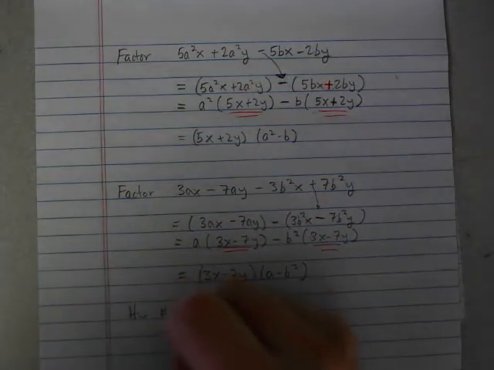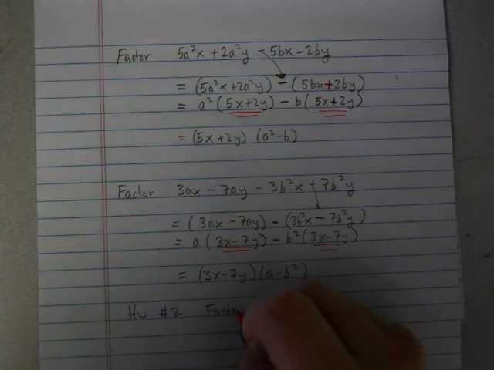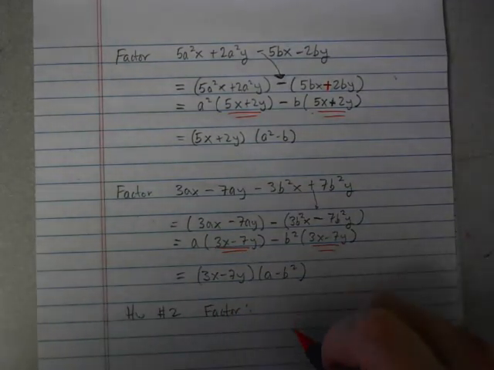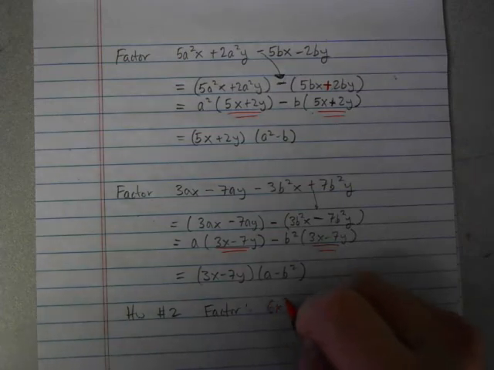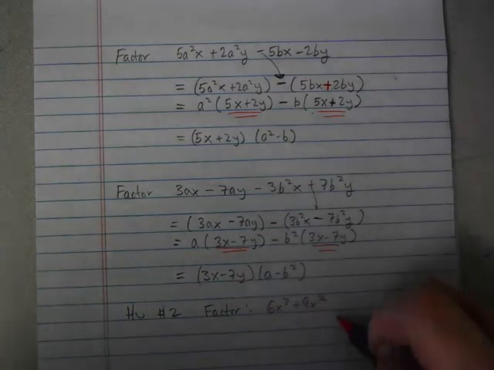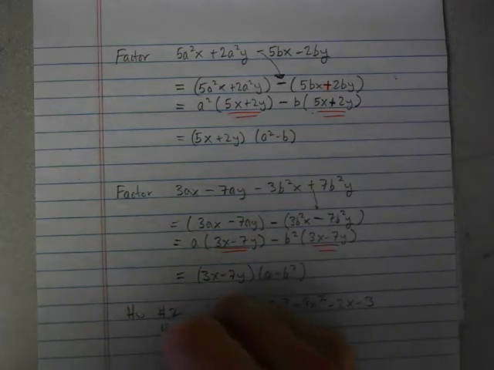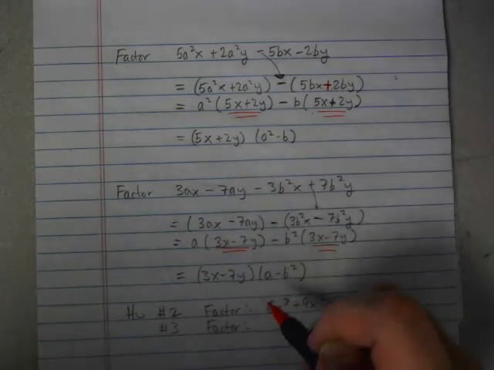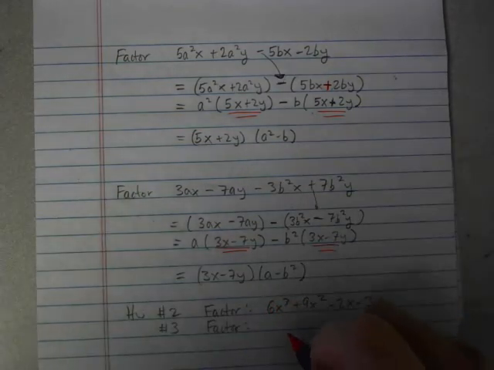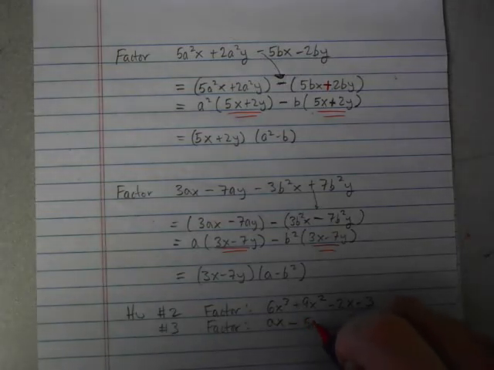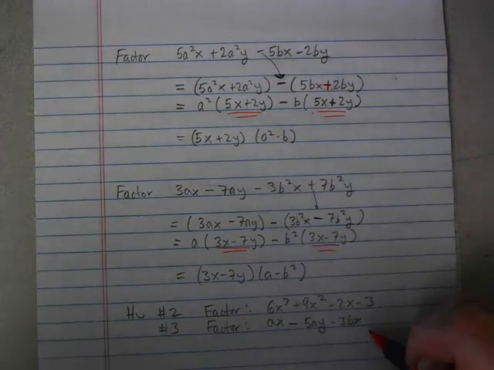All right, homework problem number 2 for you. Factor 6x cubed plus 9x squared minus 2x minus 3. And problem number 3, factor ax minus 5ay minus 3bx plus 15by.